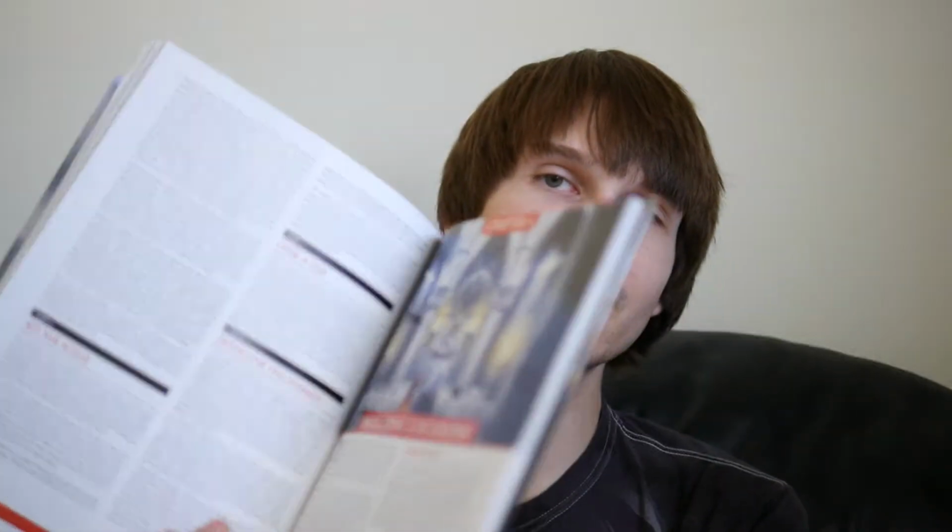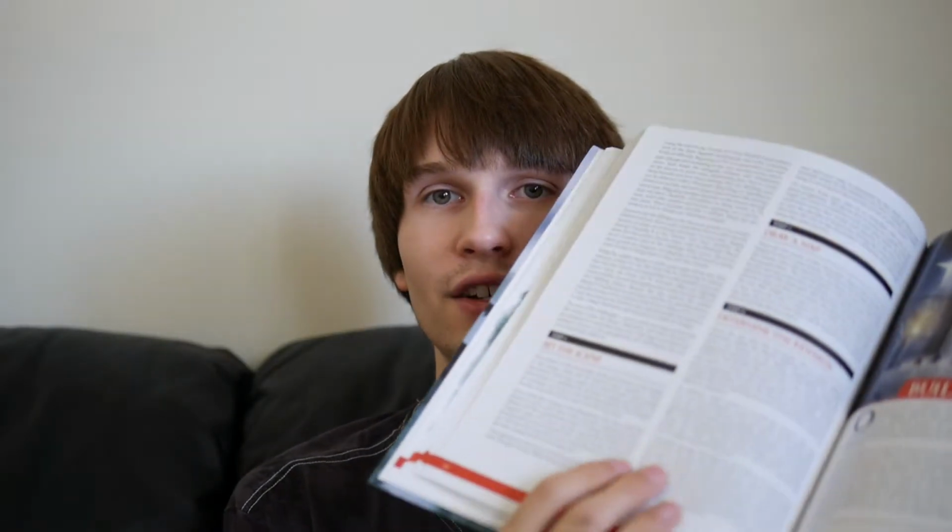There's actually a decent amount of artwork in here. It's not as present as in the other books, but you do have, at the beginning of every chapter, some artwork. So there's a little bit of artwork in here, but like I said, not a lot. Most of it's text, like this page right here.